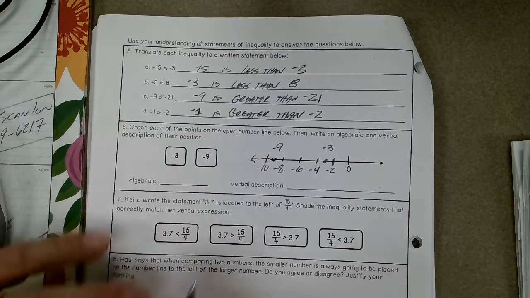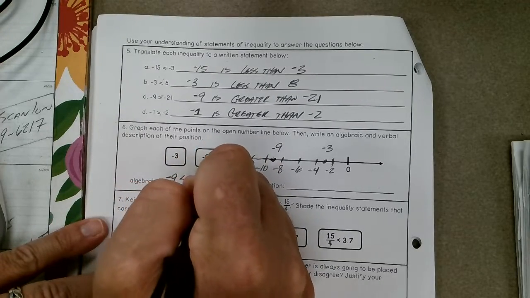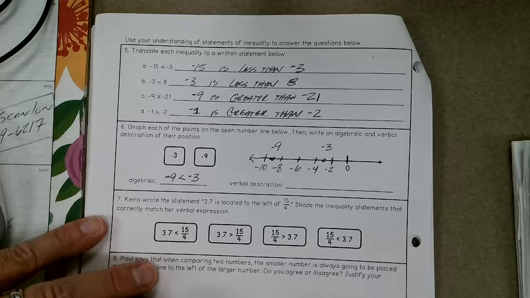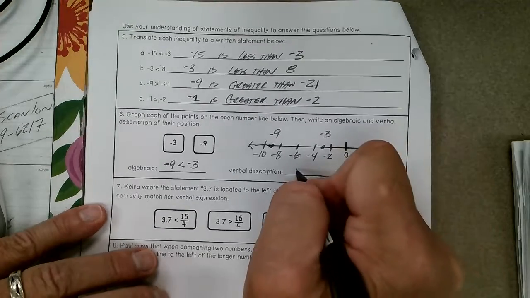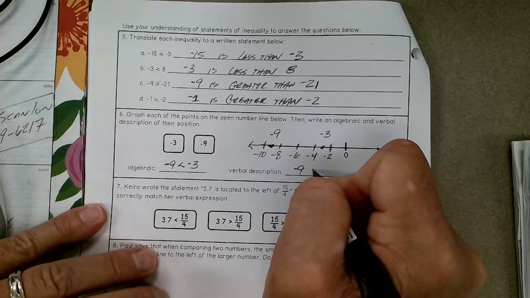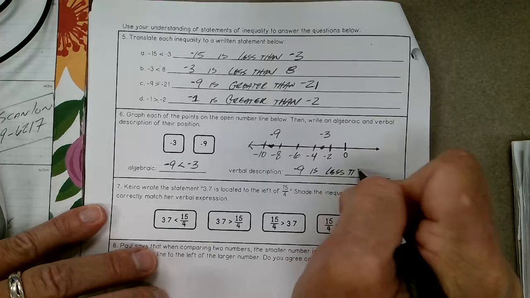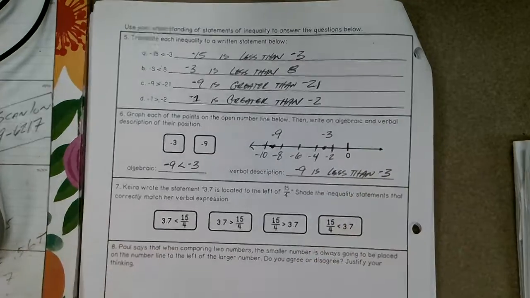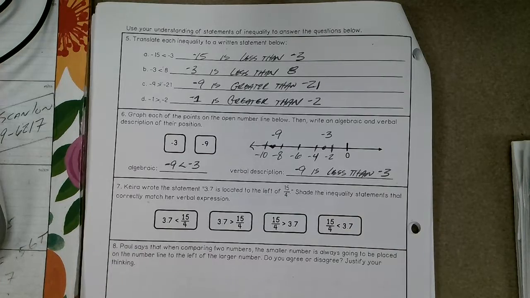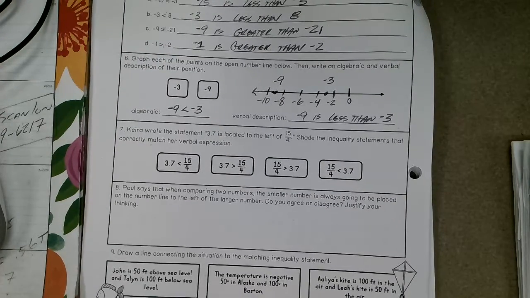This is negative 9. Algebraically, if we would write this, negative 9 is less than negative 3. A verbal description of this, well, negative 9 is less than negative 3. Okay? All pretty easy stuff, stuff that you already knew. Okay? I'll let you get caught up there.